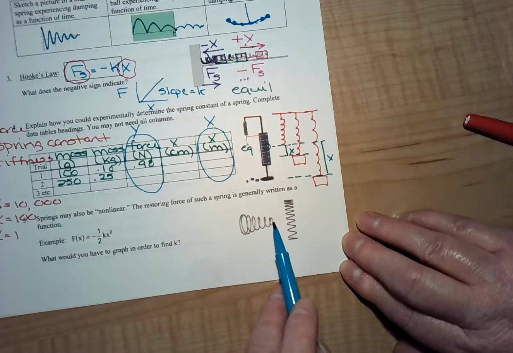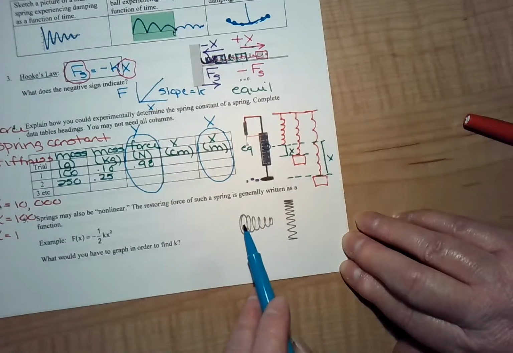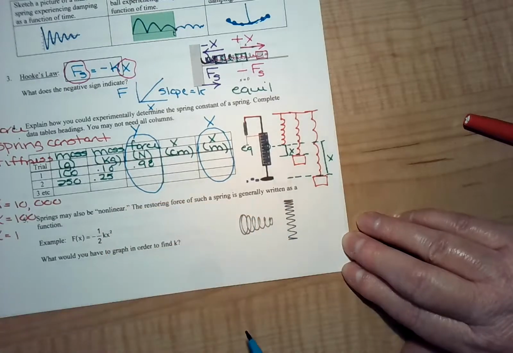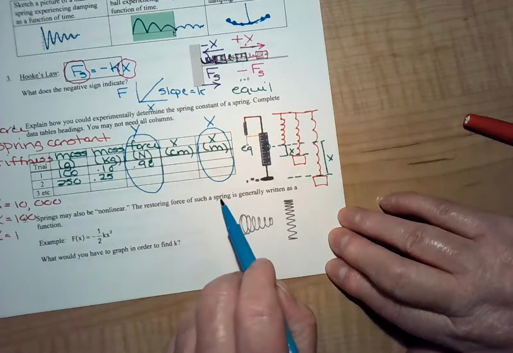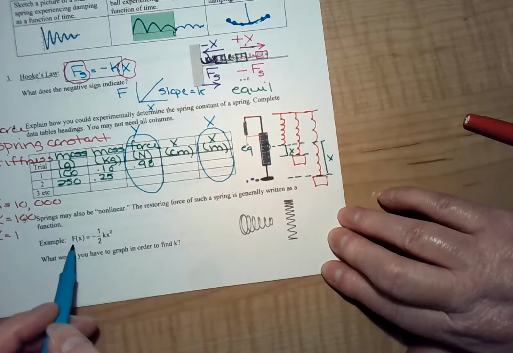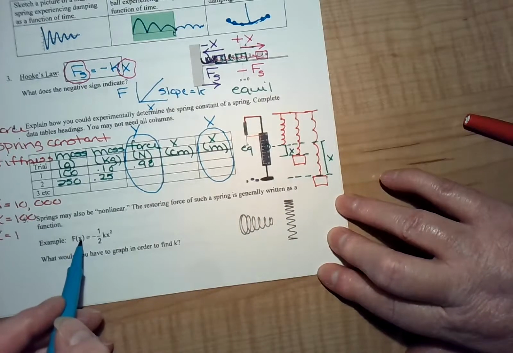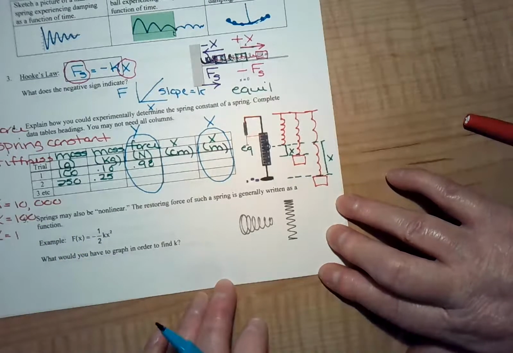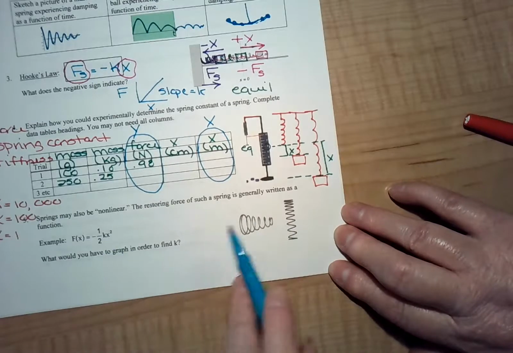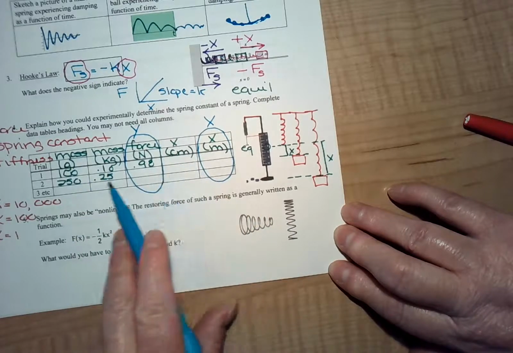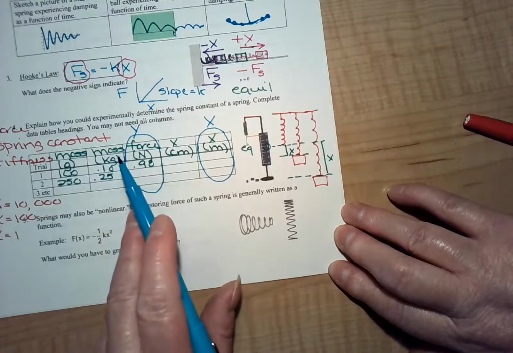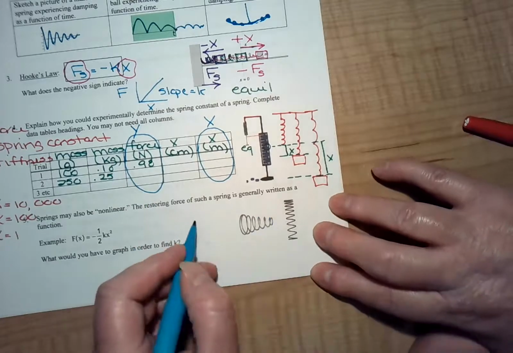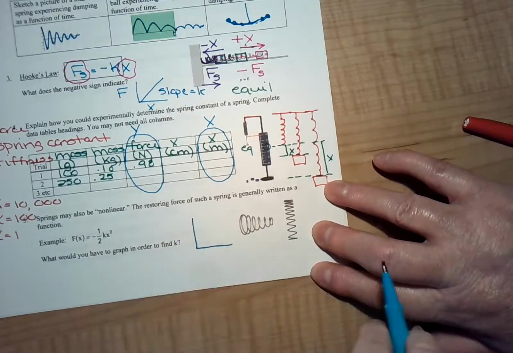You'll notice that the, say, diameter of the coils is not consistent, or the spacing of the coils is not consistent. And so we would have to write the restoring force as a function, and I just made one up here. The restoring force could be equal to negative 1/2 kx squared. But I could still design a lab to collect data like this to find the restoring force of a nonlinear spring.